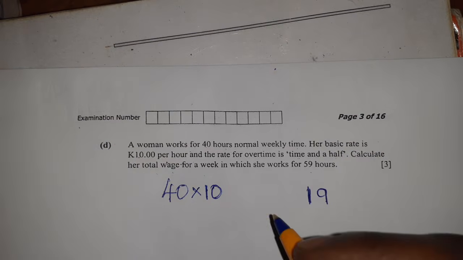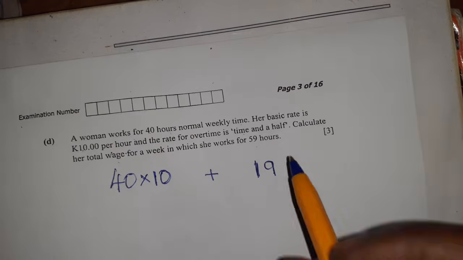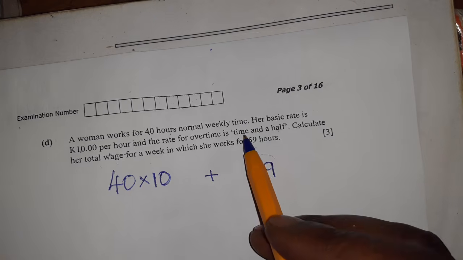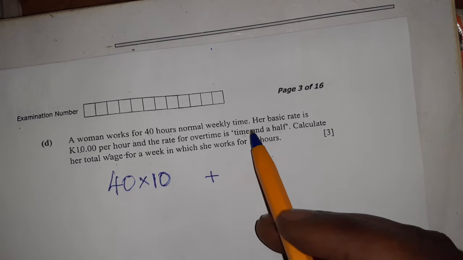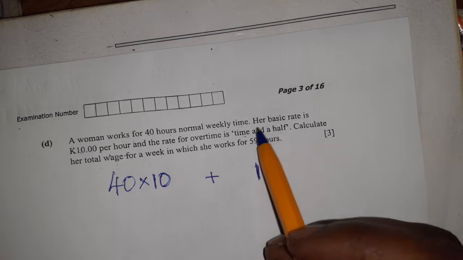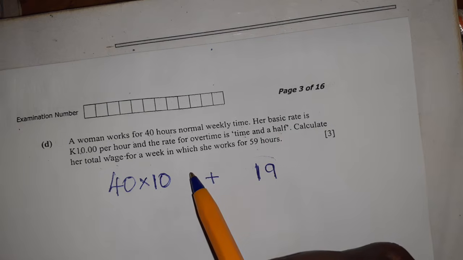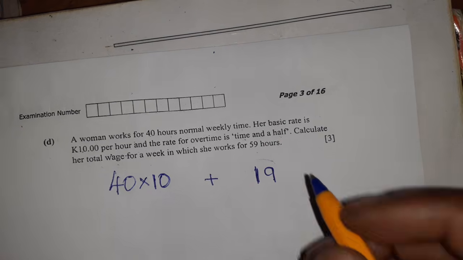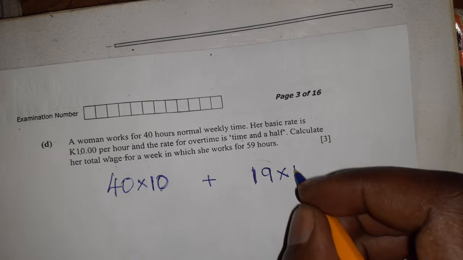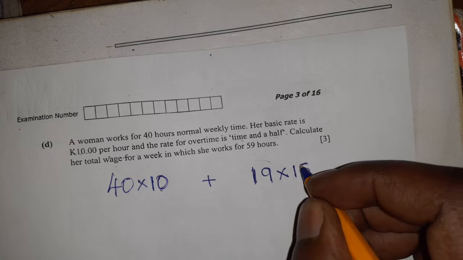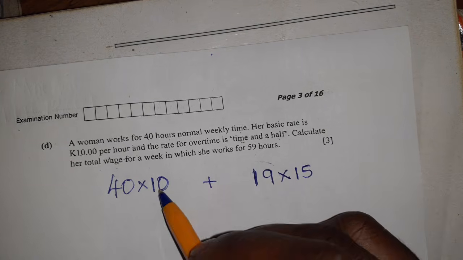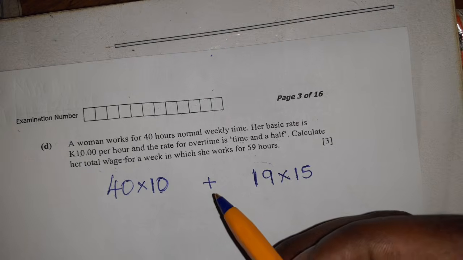Then plus, what is the rate for the overtime? The rate for the overtime is time and a half. The time is 10, and a half of 10 is 5. So it becomes 10 plus 5, which is going to be 15. If they were saying double, it was going to be 20.